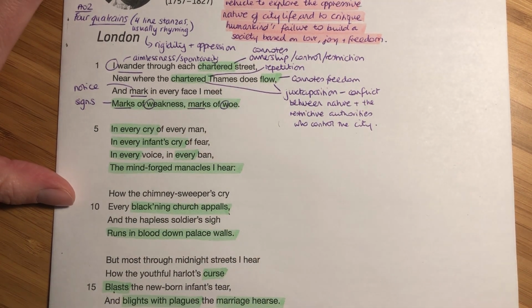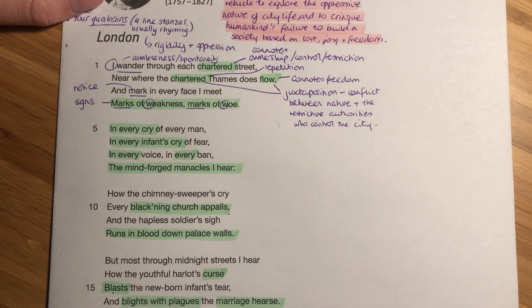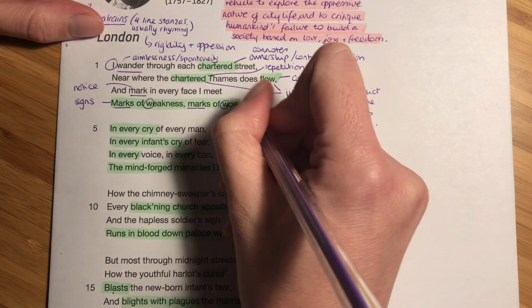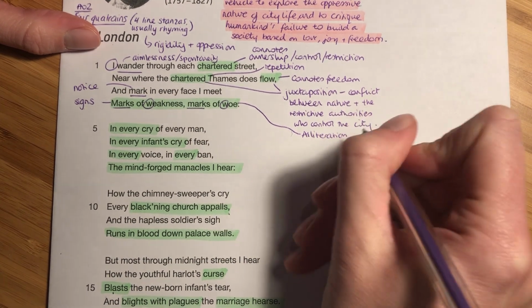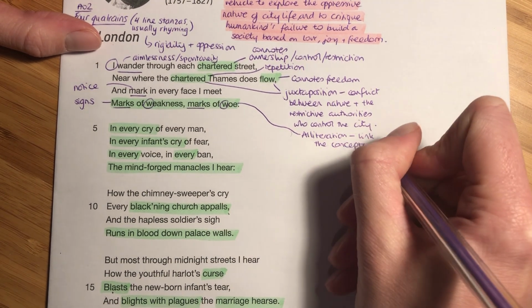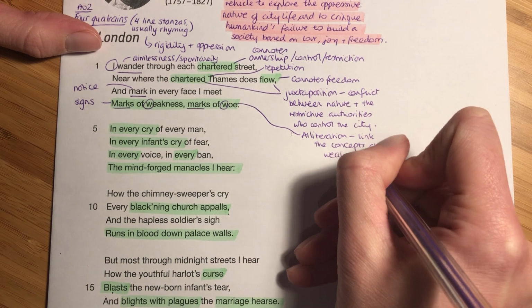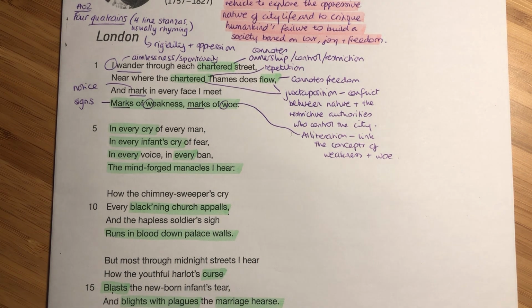This is his impression of the people that live in his city, that they are weak, that their power has been stripped from them, and that they are subjugated, they are oppressed by those who are in power, and this makes them feel miserable. So again, if you're going to comment on the alliteration there, let's make it a useful comment on alliteration. The alliteration is used to link the concepts of weakness and woe. Essentially saying that one leads to the other. Having a lack of freedom makes you miserable. And this is Blake's entire concept here, that the restrictive nature of city life leads to the misery and the wretchedness of the people within it.